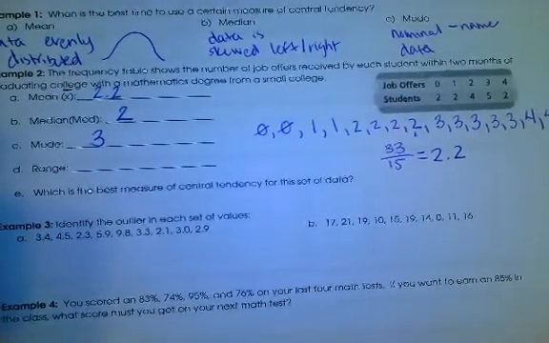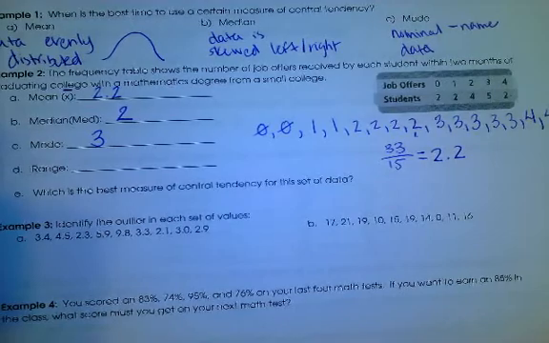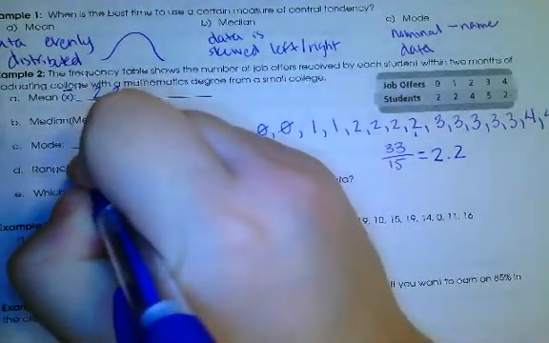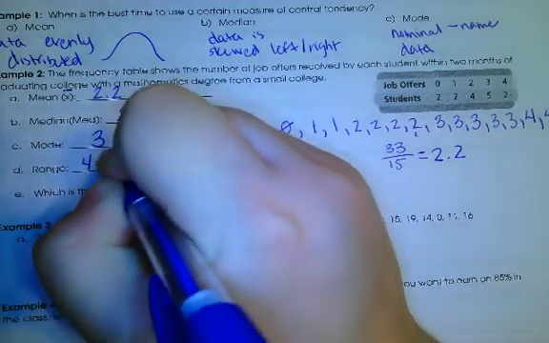And lastly, our range. Our range is going to be the highest number subtracted by the lowest number.